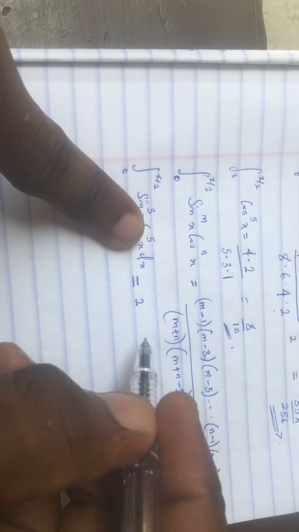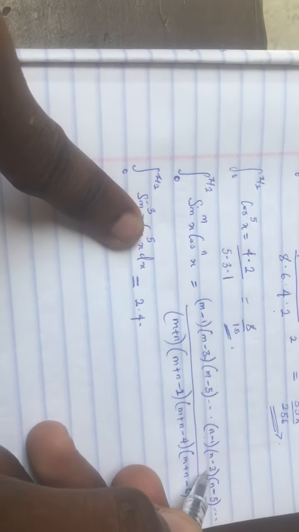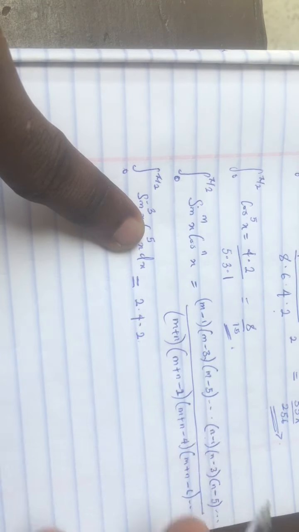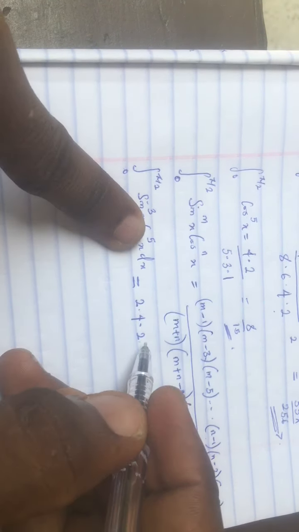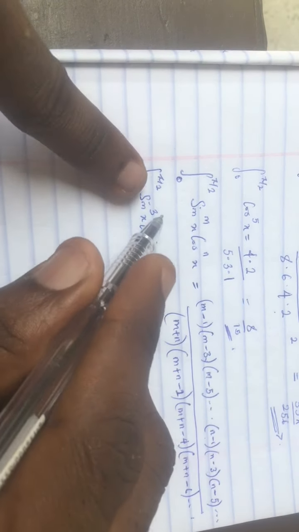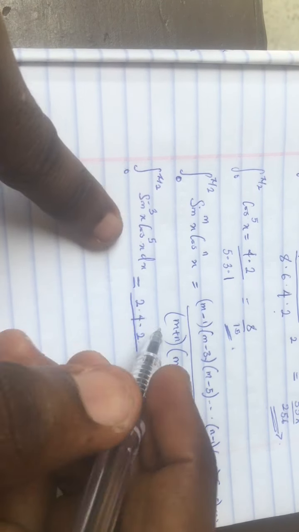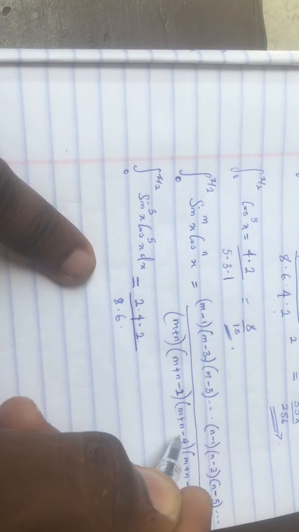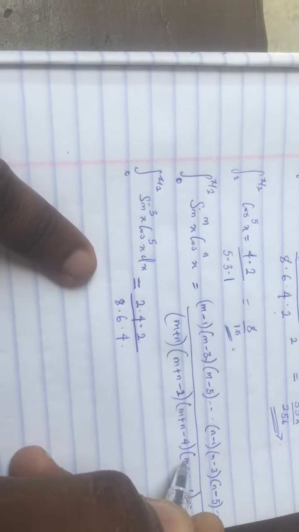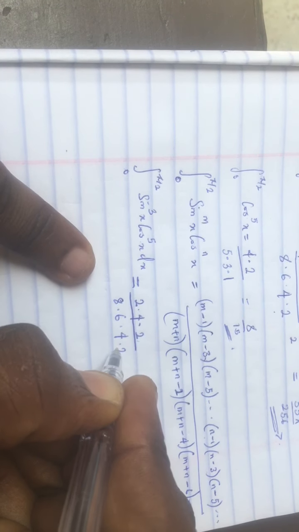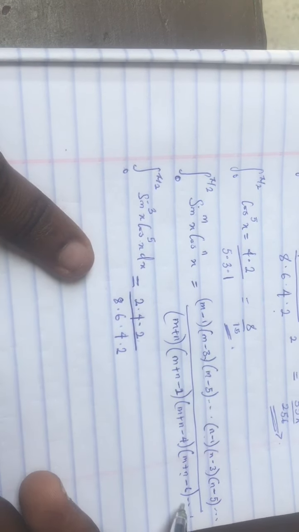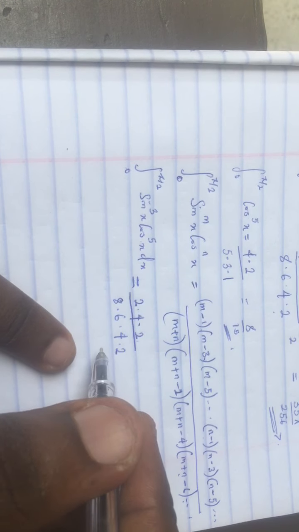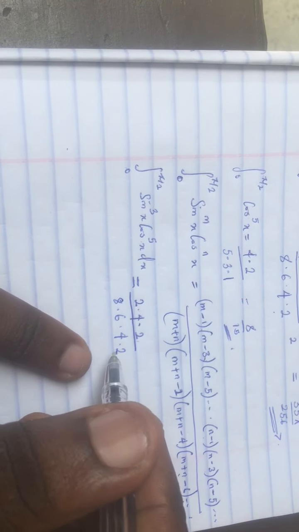N minus 1, that's 4. N minus 3, that's 2. N minus 5, that would be 0. So just because I must not have 0 or negative, I'll stop there. Over m plus n. M plus n is 8. Then m plus n minus 2 is 6, m plus n minus 4 is 4, m plus n minus 6 is 2, and m plus n minus the next number, 8, I'll have 0. So just because I don't want to have 0 or a negative answer, I stop here.